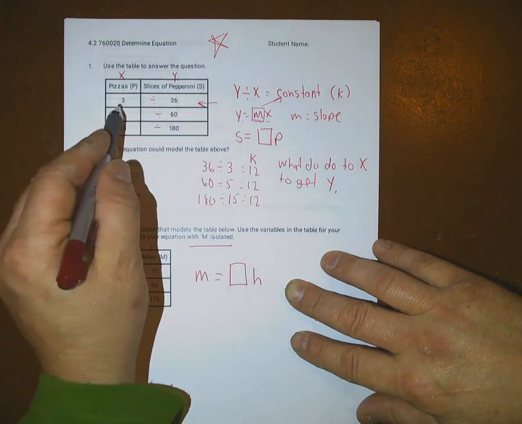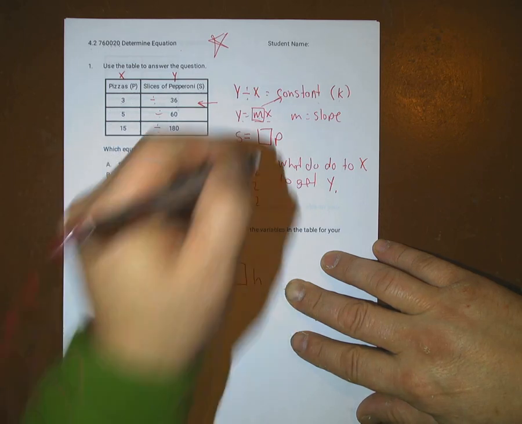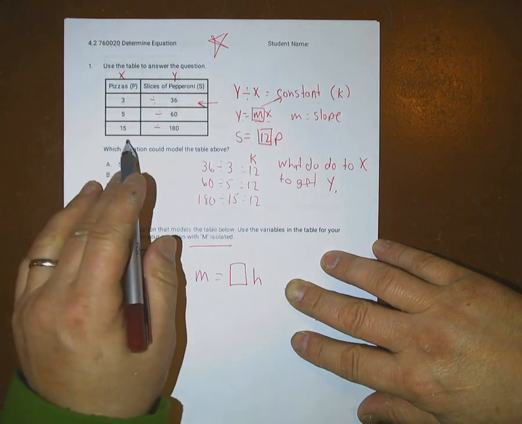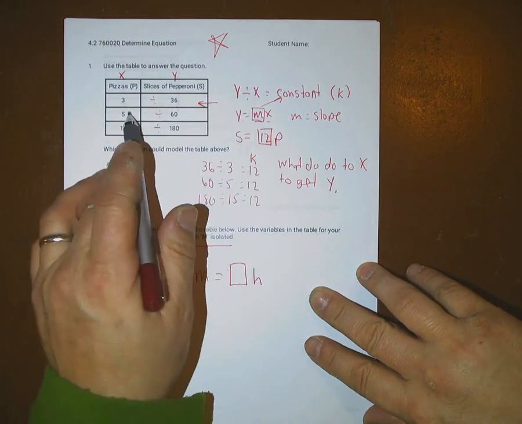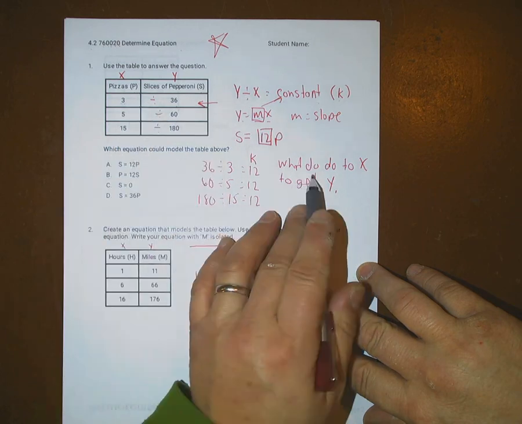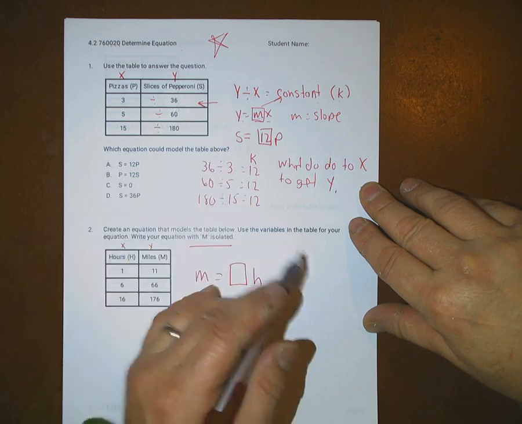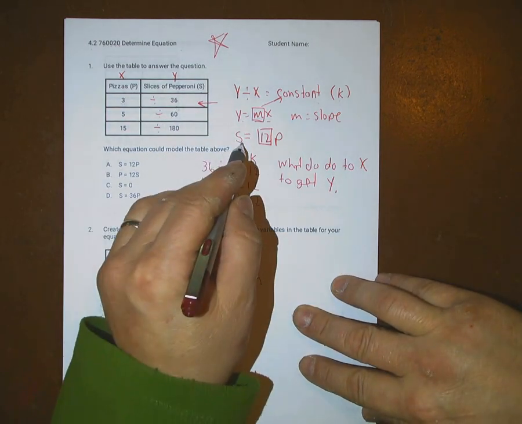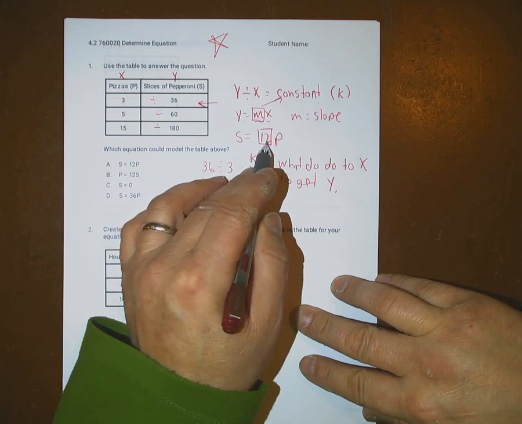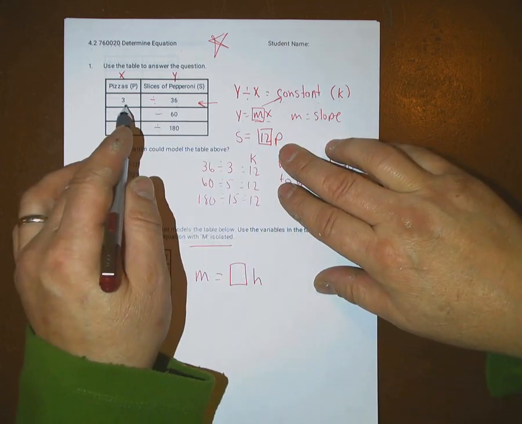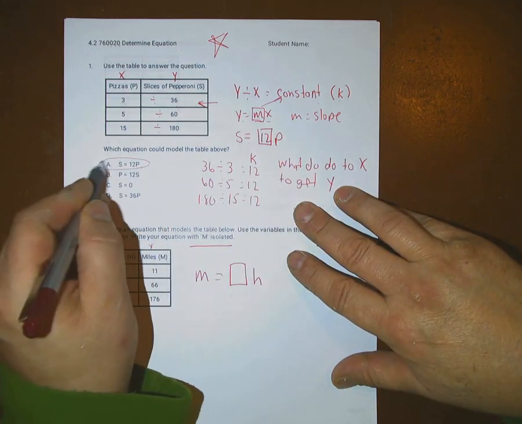So when I divide 36 divided by 3, 60 divided by 5, I get 12 for all those. So the constant is always this times 12 equals that. 5 times 12, 3 times 12. So in order to get y, I multiply x by 12. So I'm going to write that out as s equals 12 times whatever p is. And there's my equation. S equals 12p.